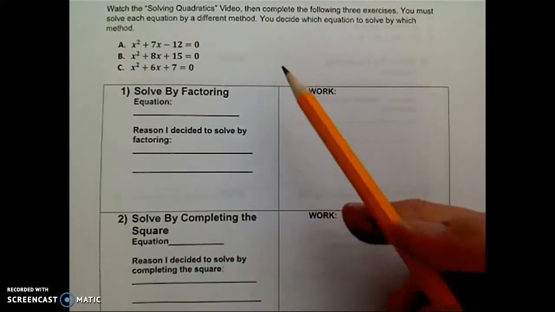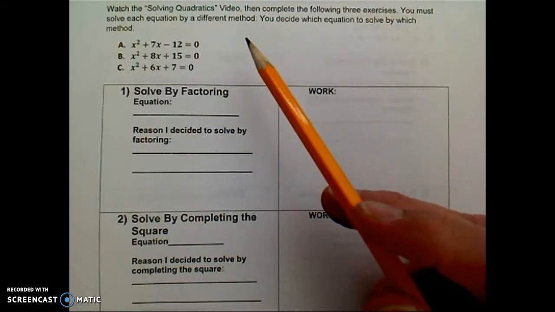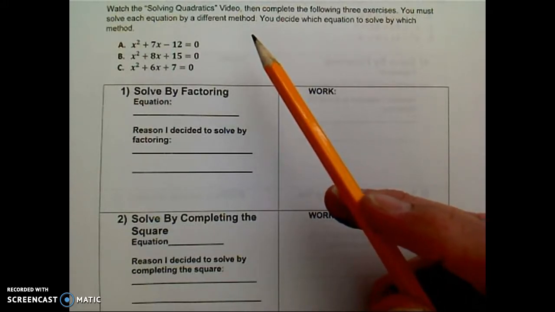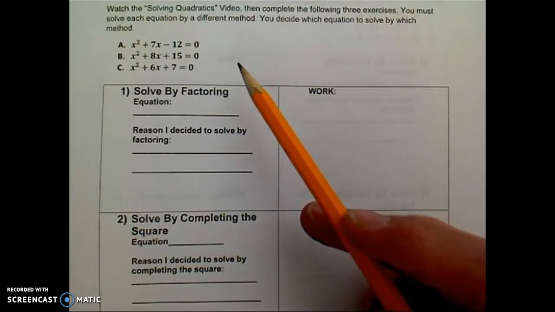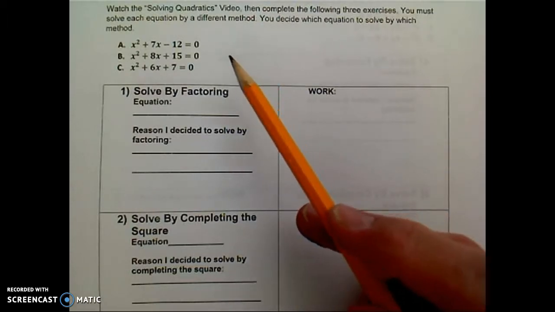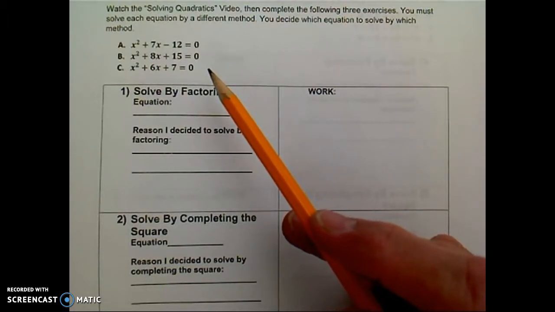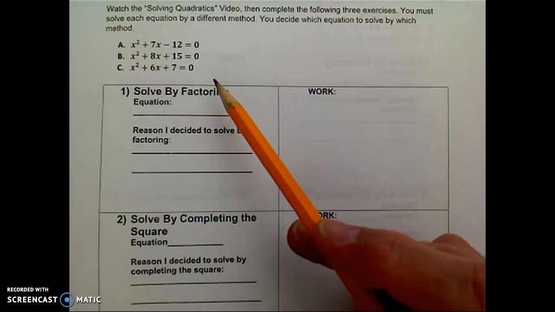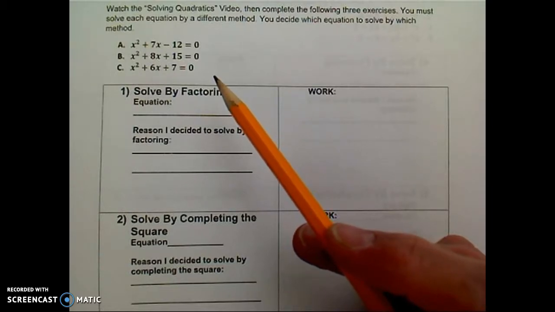We've learned three different ways of solving quadratic equations. One of them by factoring and setting equal to 0 and using the zero product property. One by completing the square, and one by using the quadratic formula. So our exercise today is to solve three different quadratic equations using three different methods and kind of determining which method is the most correct to use to solve each of these equations.